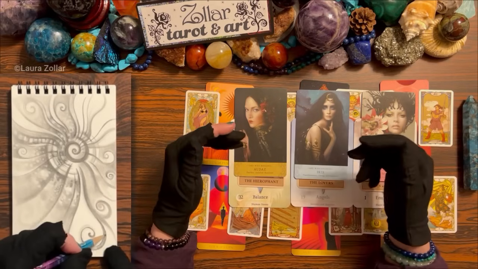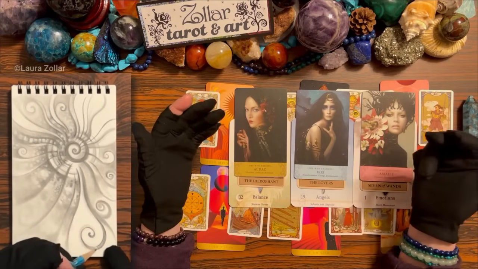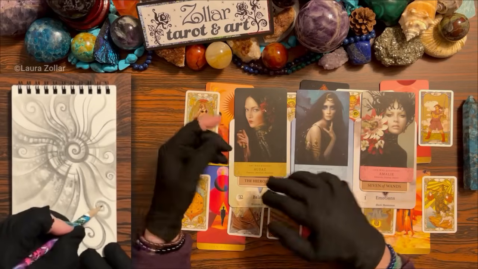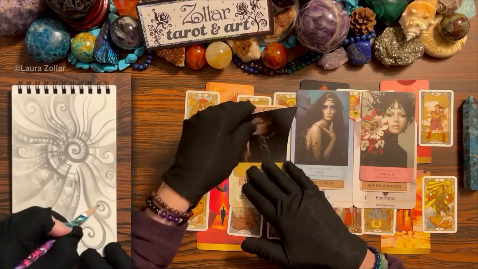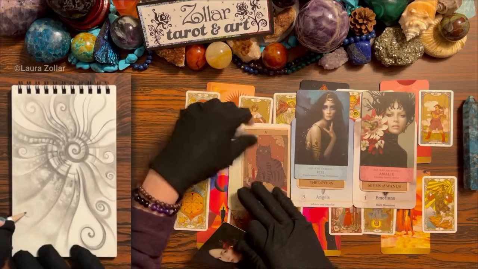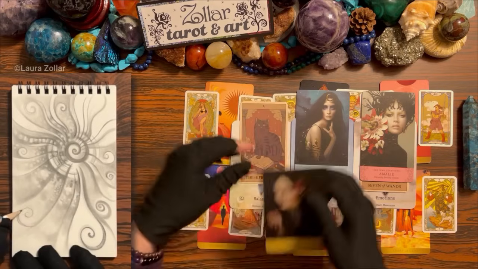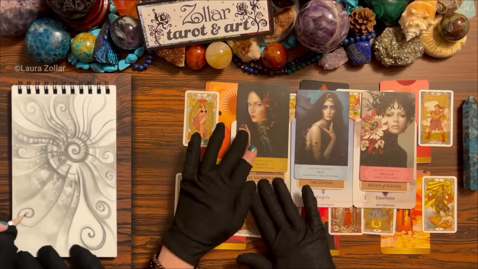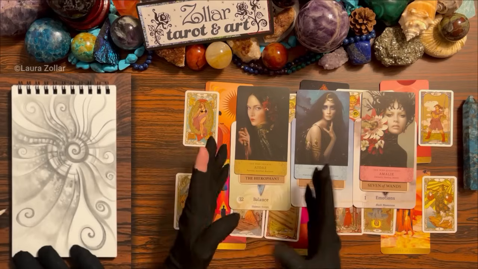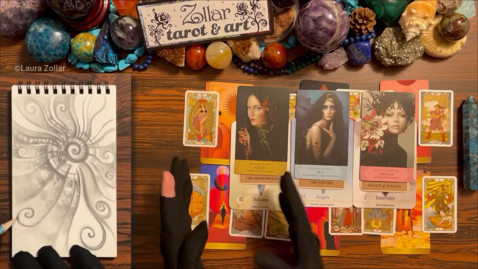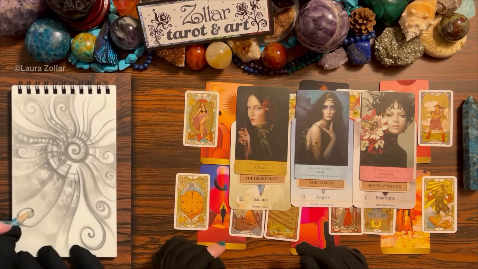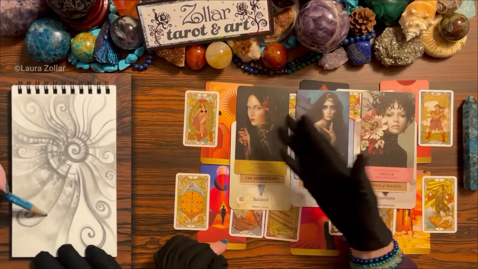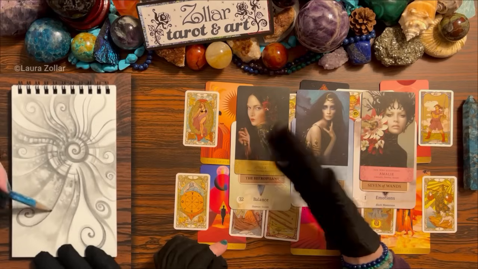Okay, we have Adaz, Iris, and Amelie. So Adaz is she who resists, but this is also about being fearless, and it's laying over this card here, Strength, way down there. Understand that in getting away from people or situations that make you unhappy, you're justified in doing that. This is a card about being justified and resisting anything that is going to tear you down or bring you down in any way.